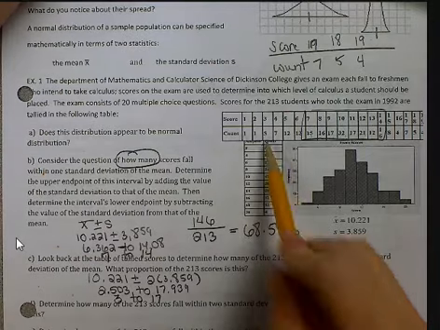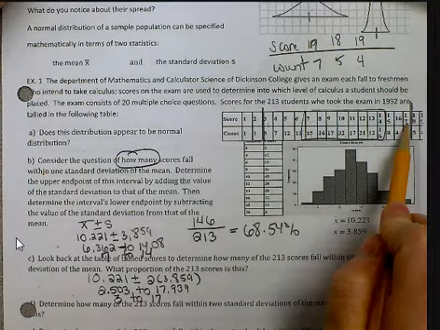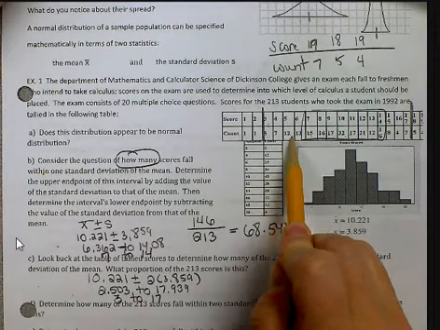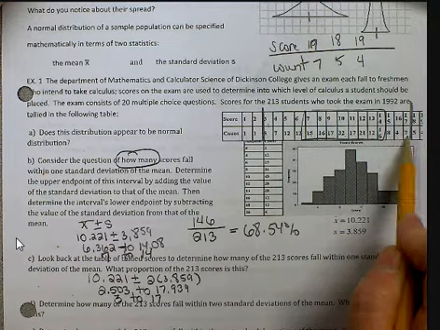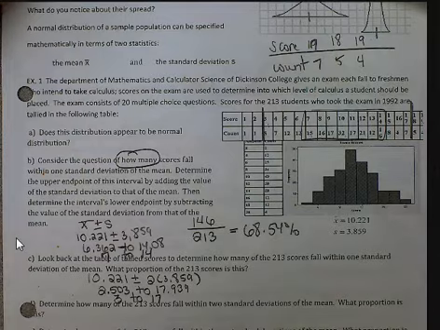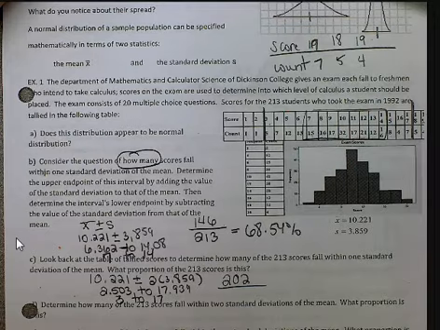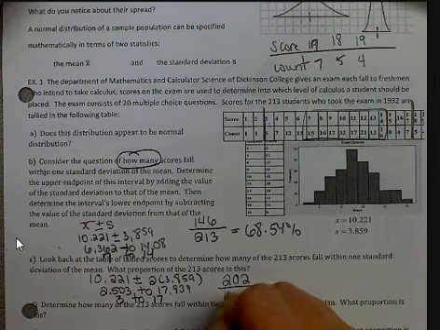So I need to go to my table and I want to add the count of scoring from a 3 to a 17. So I'm adding 5, 7, 12, 13, 8, 4, and 7 to my previous sum of 146, because they're covered in this interval as well. So when I do that, I find that 202 students have scored within 2 standard deviations. So 202 out of 213.